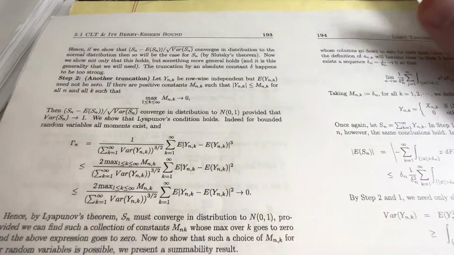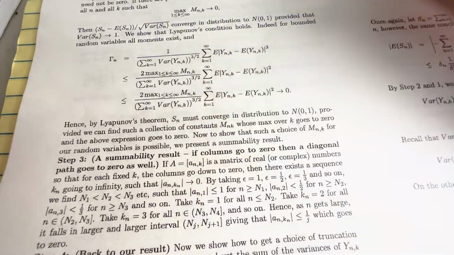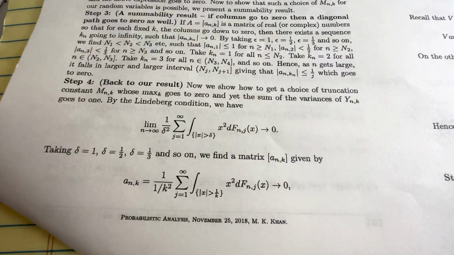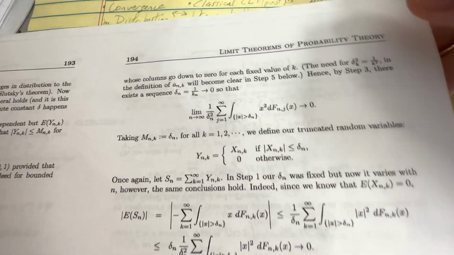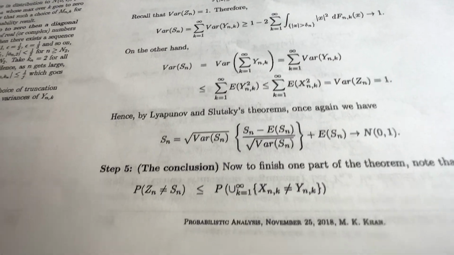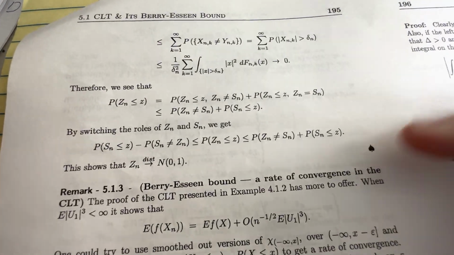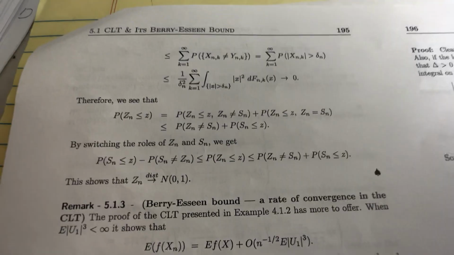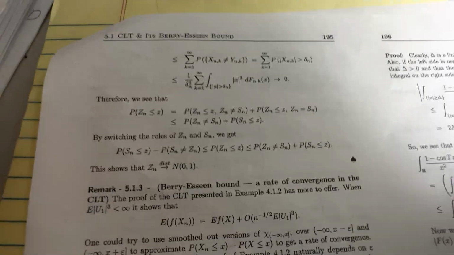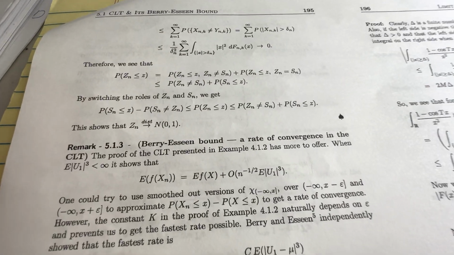And where does it end? Step 2, another truncation happens. Step 3 is down here. It just keeps going. Step 4, Cramér-Lundberg. This proof just won't end. Lyapunov's. Step 5. And then here's the end of step 5, and then boom, little spade to tell you where the proof ends. So you can see just how many pages it took for him to prove the Lindeberg-Feller extension theorem.